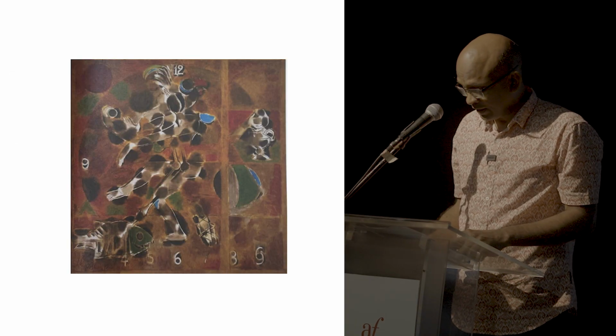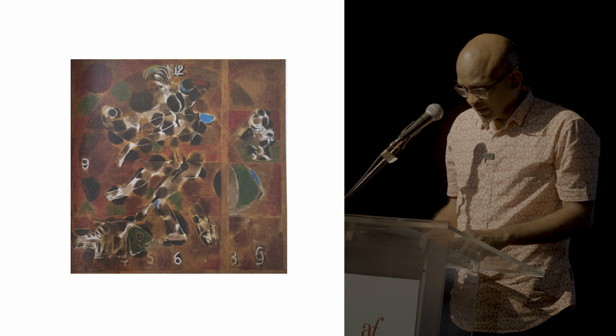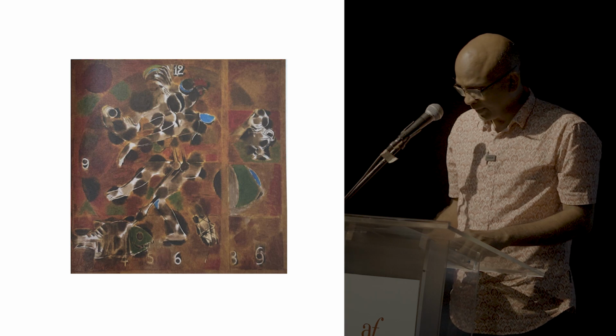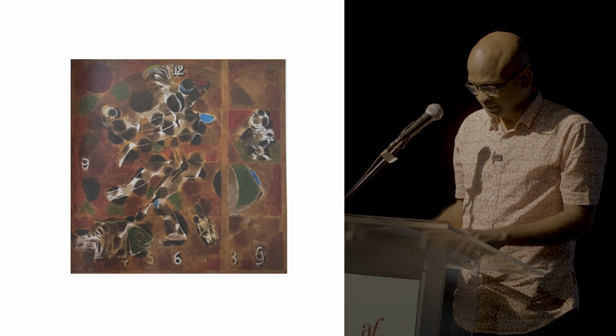He approached the idea of Indianness from a Western perspective. His use of oil, charcoal, and pastel to depict Indian themes such as Krishna and Nataraja brought a sense of hybridity to his works.